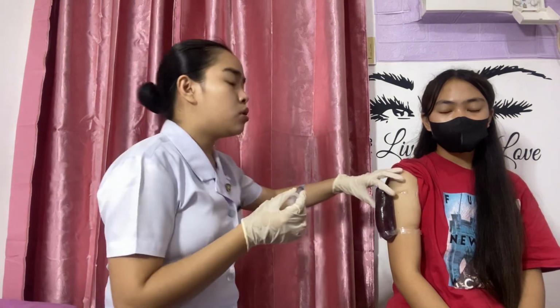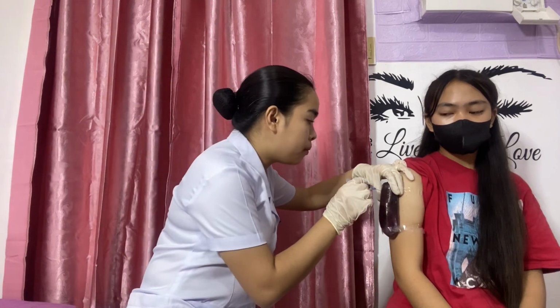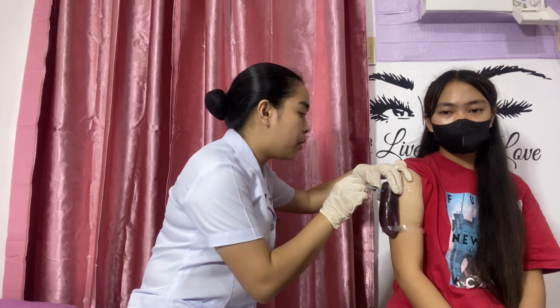Hold the syringe using our dominant hand. So since I'm right-handed, I'm gonna use this one. So we're gonna hold like a dart. Then using a Z-track method, we are going to advance the needle into the patient's skin. So we are going to advance the needle into a 90-degree angle. And then after doing that, we are going to aspirate. Okay, ma'am. Magtusok na po ako. And then we are going to aspirate.